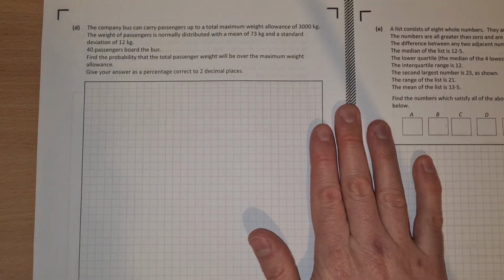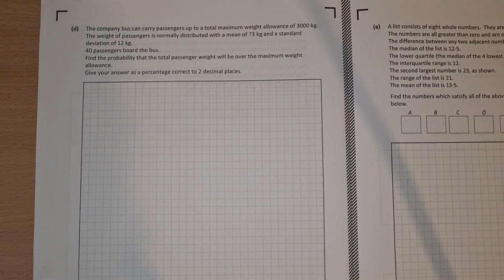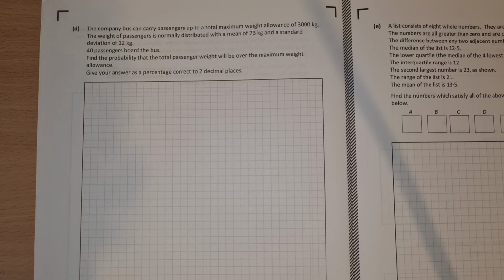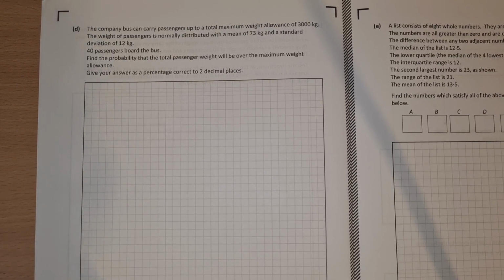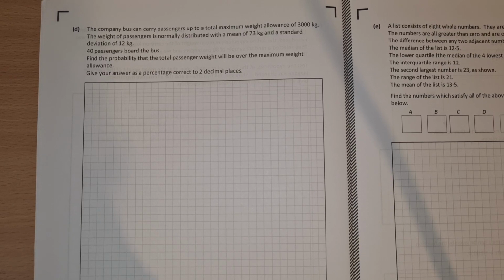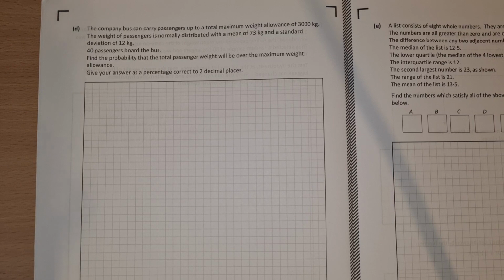Part D then. The company bus can carry passengers up to a total maximum weight allowance of 3,000 kg. The weight of passengers is normally distributed with a mean of 73 kg and a standard deviation of 12 kg. 40 passengers board the bus. Find the probability that the total passenger weight will be over the maximum weight. Give your answer correct to 2 decimal places.